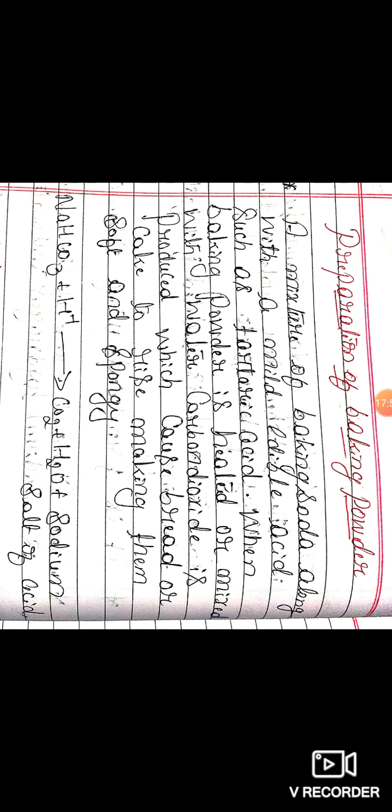So very important, dear students. How is baking powder prepared? A mixture of baking soda along with a mild edible acid such as tartaric acid. When baking powder is heated or mixed with water, carbon dioxide gas is produced, which causes bread or cake to rise, making them soft and spongy and delicious.